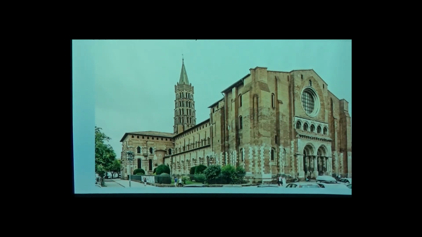Okay, this is Saint Sernin de Toulouse from France, about 1100, and the towers are missing. So I know you're looking and saying, where are the towers? However, it does have a round window, which later will be the Gothic rose window that you saw in such places as Notre Dame. Look on the side. They have small buttresses holding up the building.